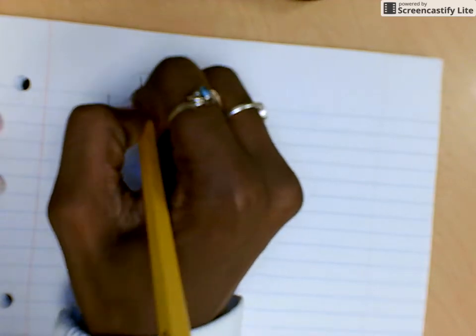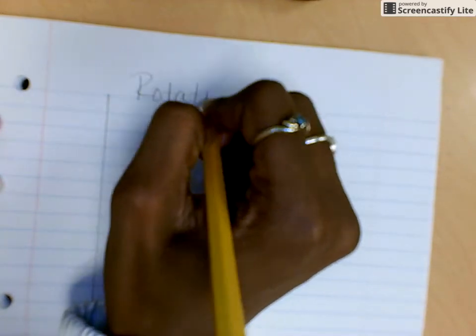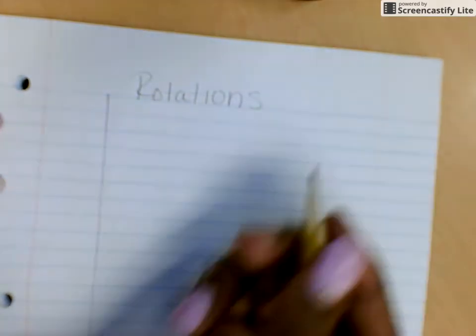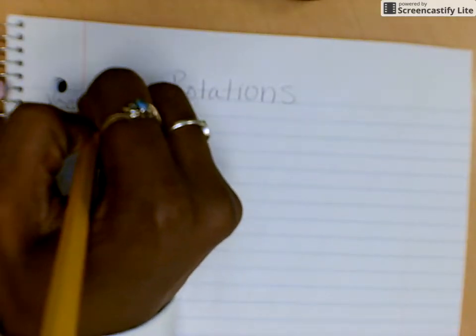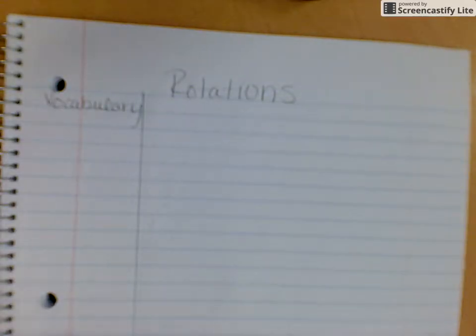All right, guys, your notes are going to be over rotations. So we've had 4 types of transformations. We got translation, reflection, and our third one is rotations. Vocabulary. These notes will be rather short, so you'll be glad about that. Make sure they're focused so you guys can see.